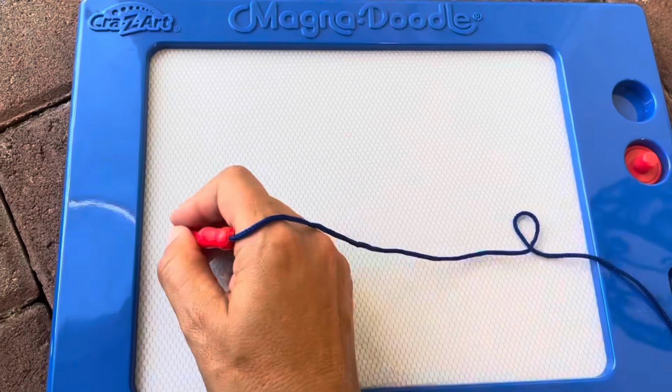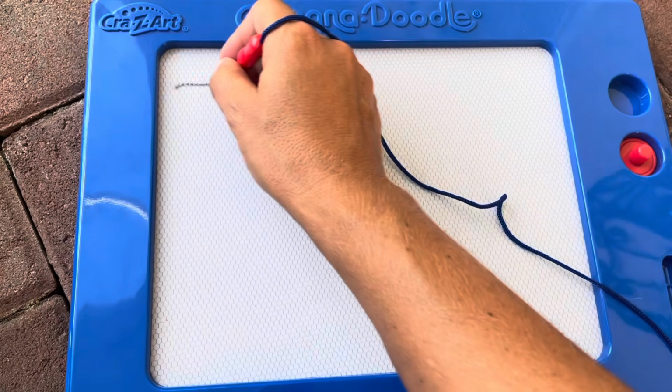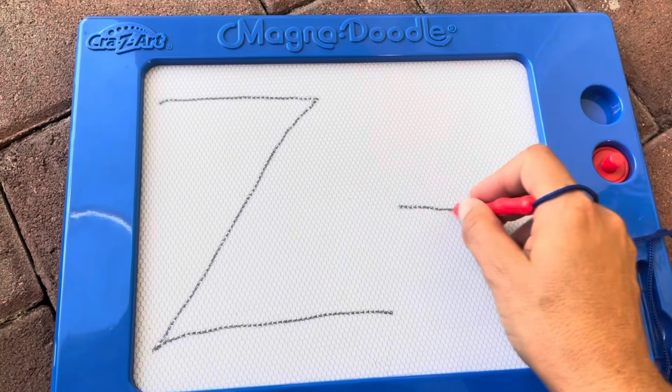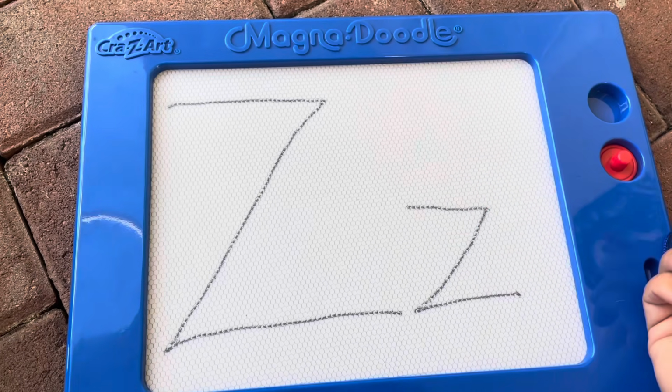And our last letter, Z. Start at the top, and we're gonna do a nice zigzag. And Z says Z, like in zigzag or zebra.